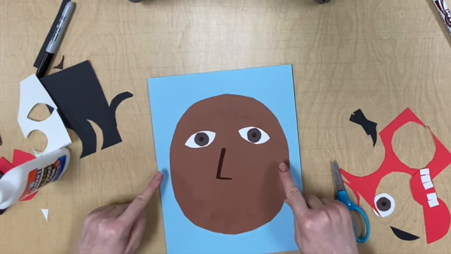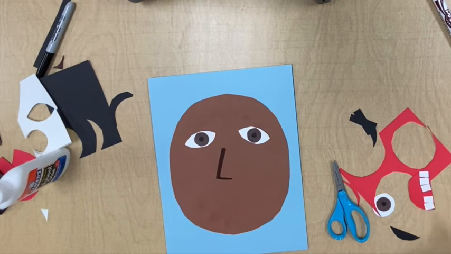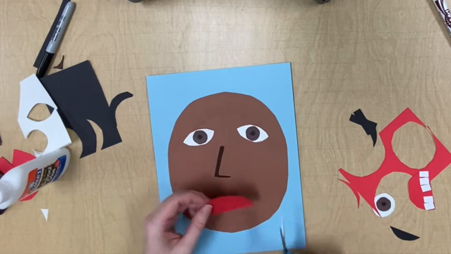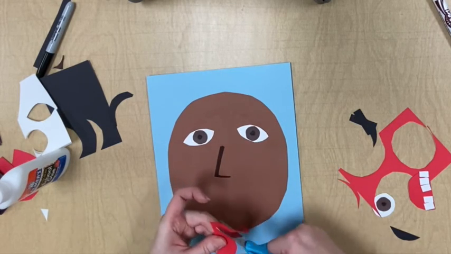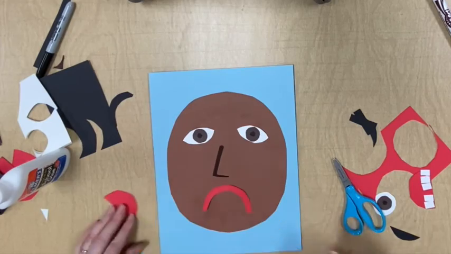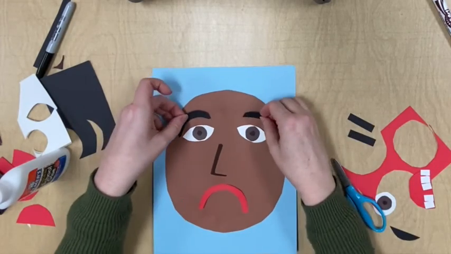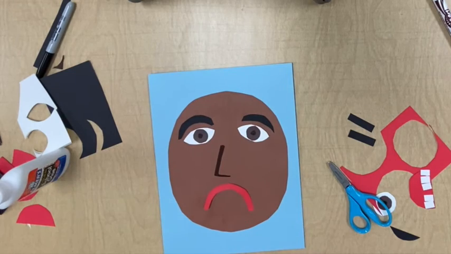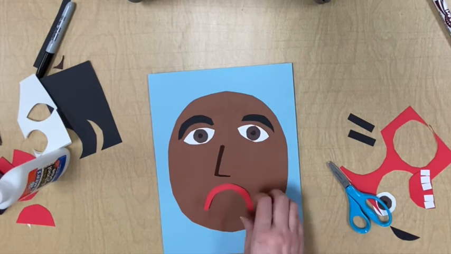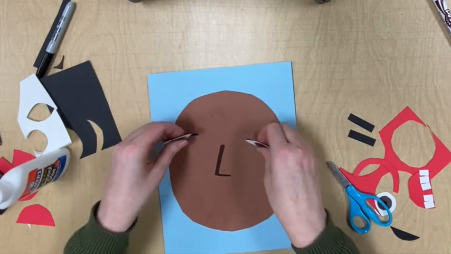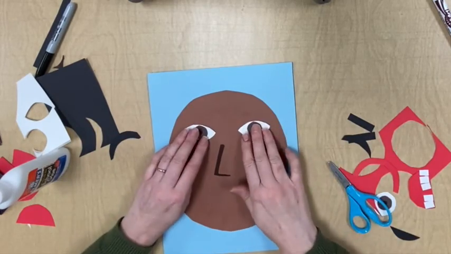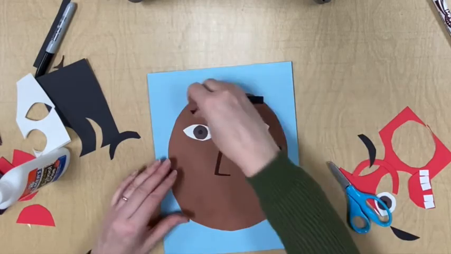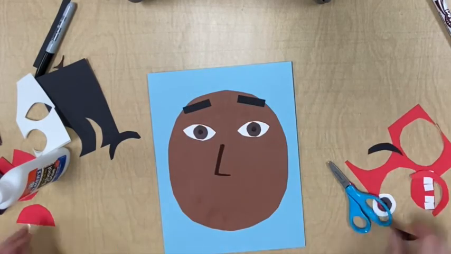And if there was going to be a sad face, you would tilt the eyes down, turn that happy face upside down, and cut out the middle part. And the eyebrows kind of droop down in the sides too. So have fun creating different emotions with your faces before you glue them down.